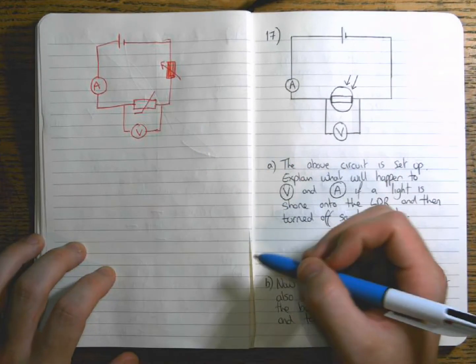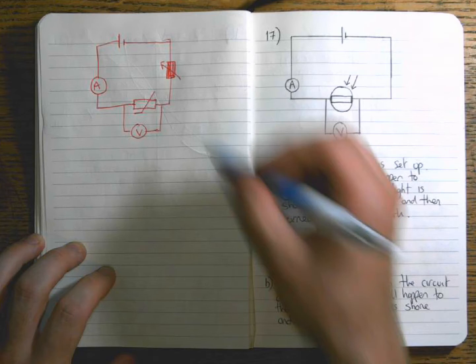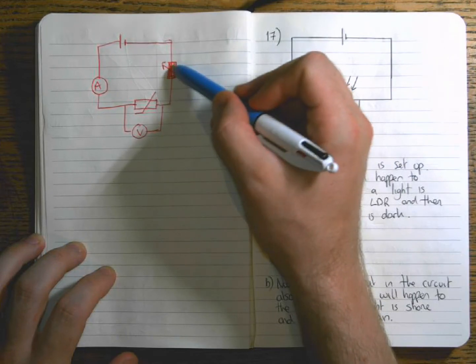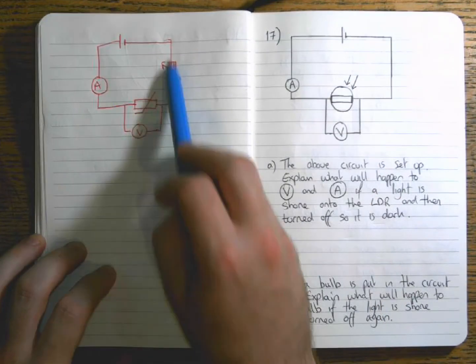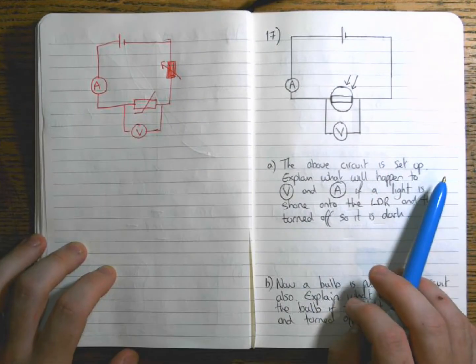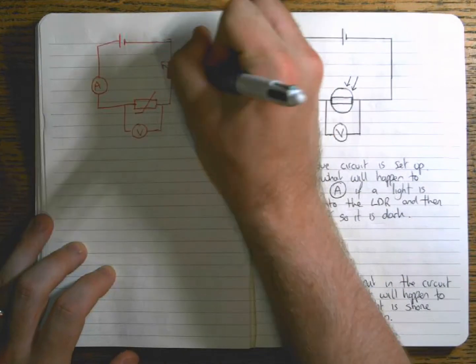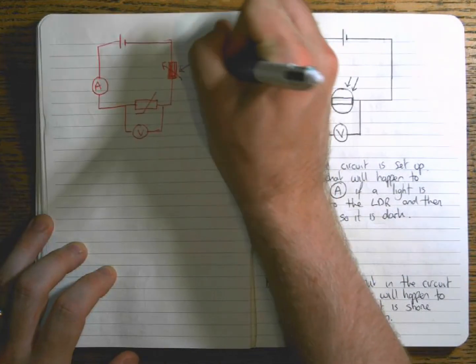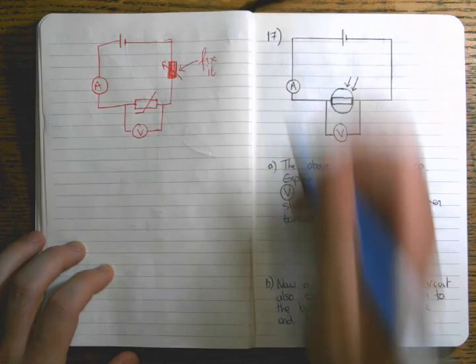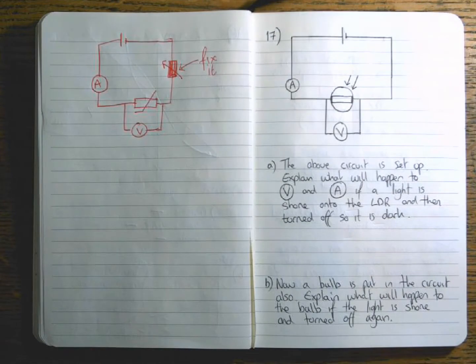Now, if it was variable, you would change it just so that the amount of current wasn't too high to be dangerous. But in general, we would just put a component in there to keep the current low enough so that the experiment doesn't become dangerous.